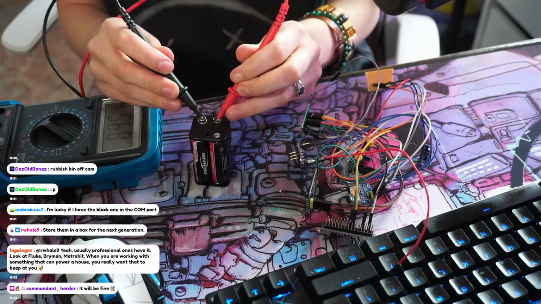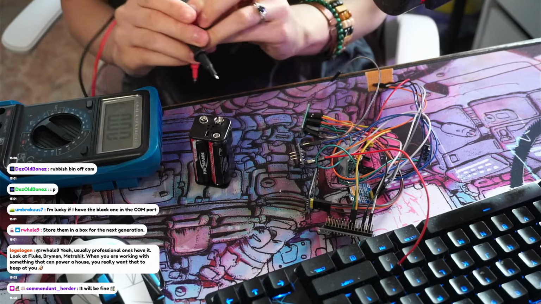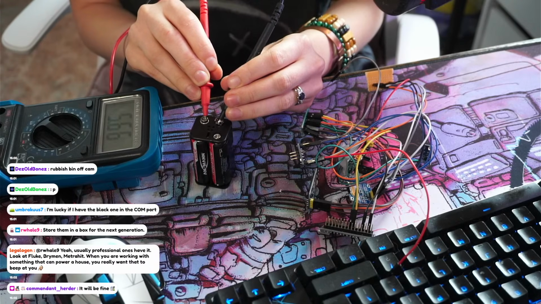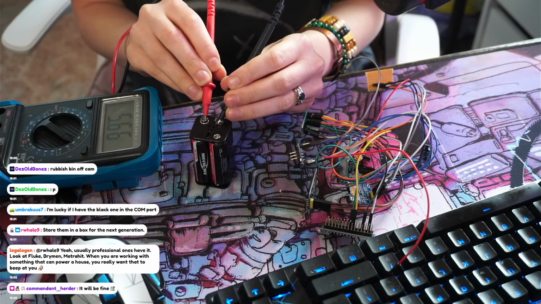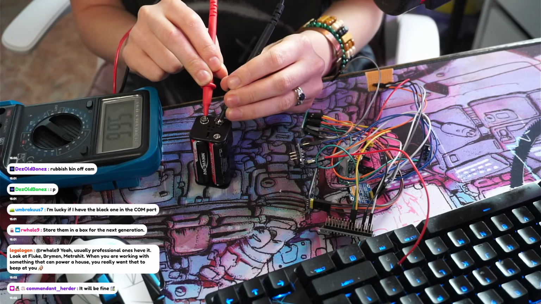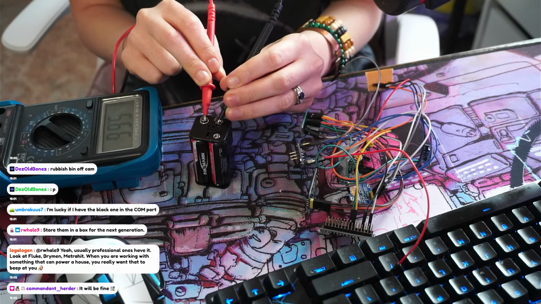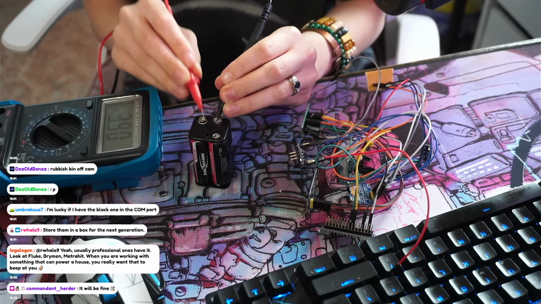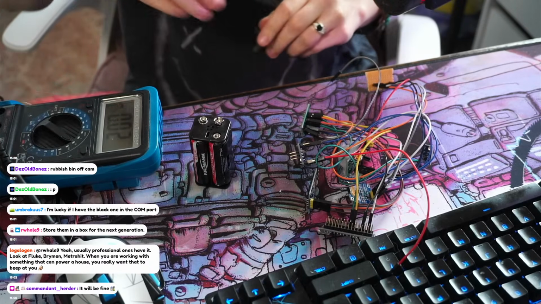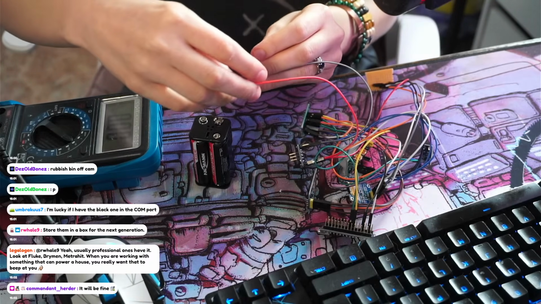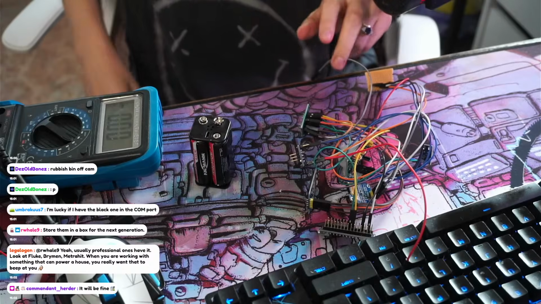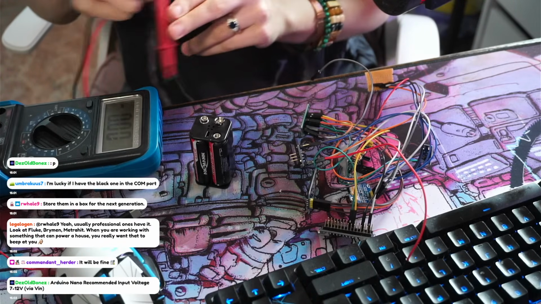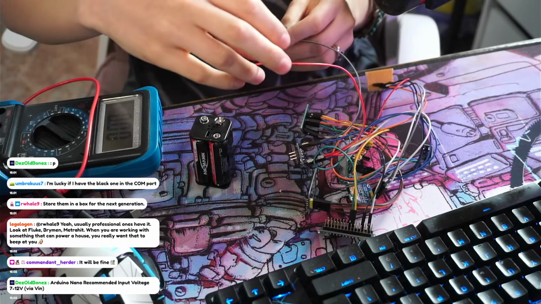There's a negative sign. We have 5.66 volts. Not bad. So when you add them all together, it's not too terrible. So we're very close to 5 volts. So this is the negative, this is the positive. All right, here we go. Wait, which one was it again? I'm scared. Positive, positive. Okay, here we go.